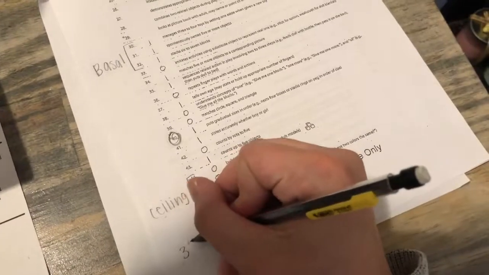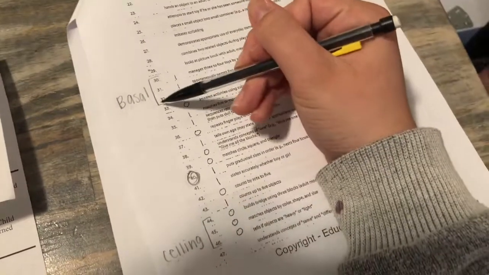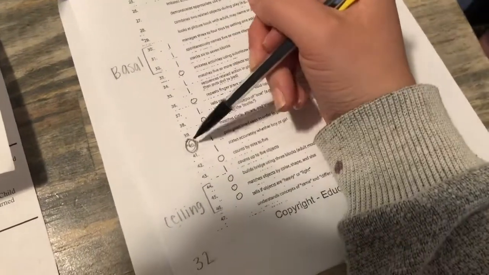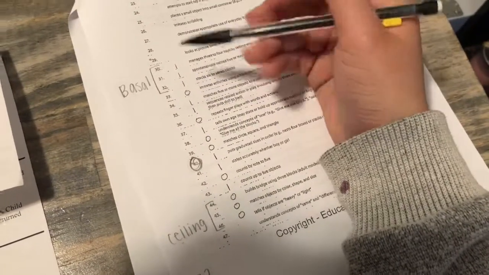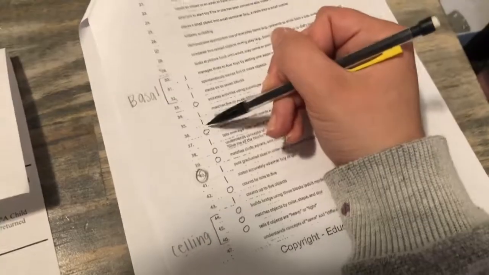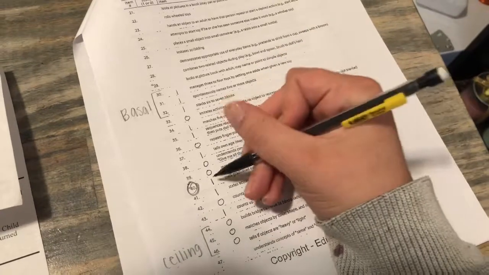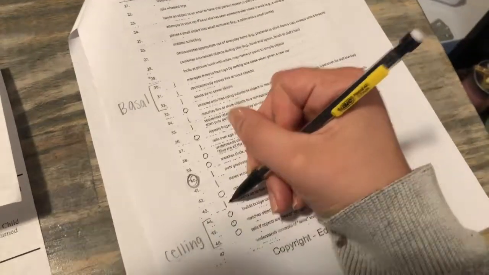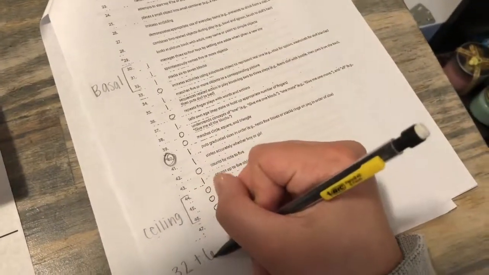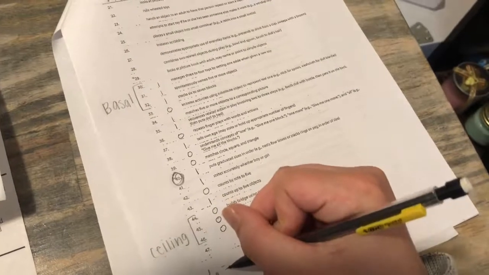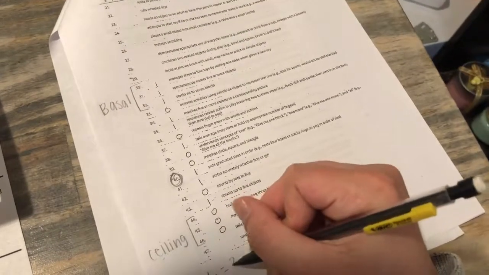And then we're going to go through the items in between the basal and the ceiling and count all of the items that received a 1. So we have 1, 2, 3, 4, 5, 6. We add the 32 and the 6, which gives us the raw score of 38. So we're going to go back to the first page, find raw score, and write 38.